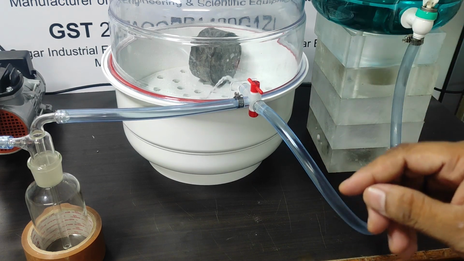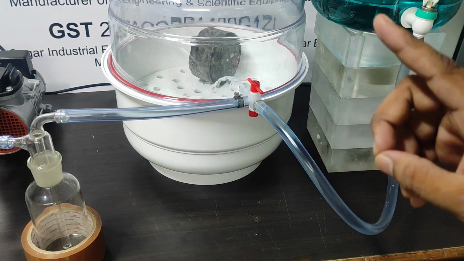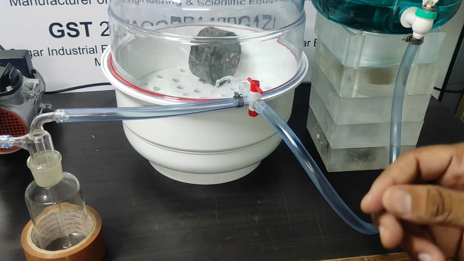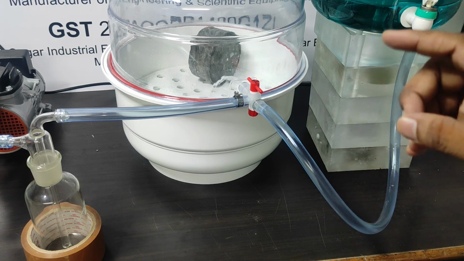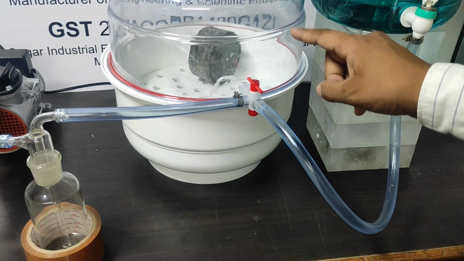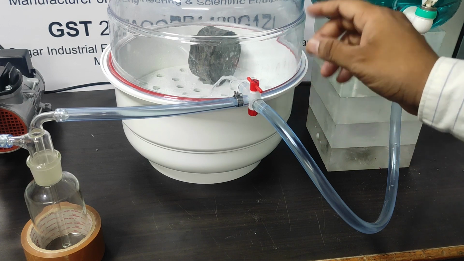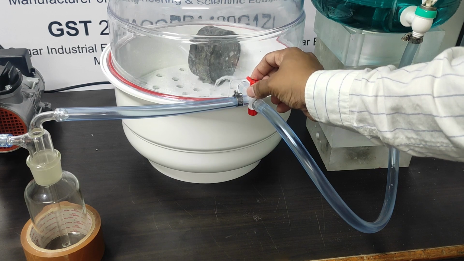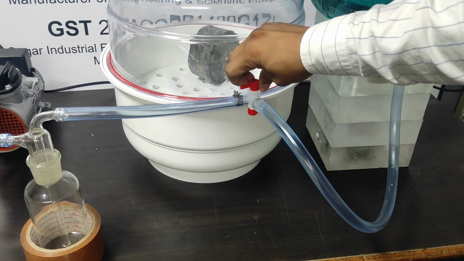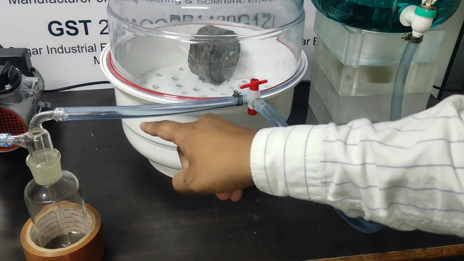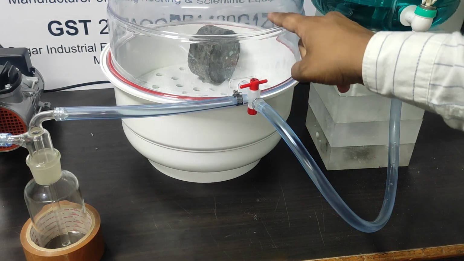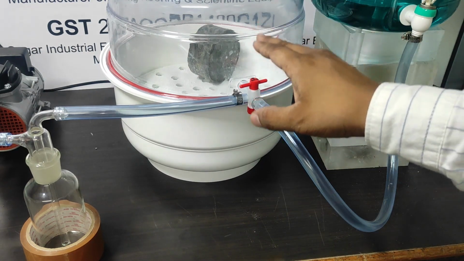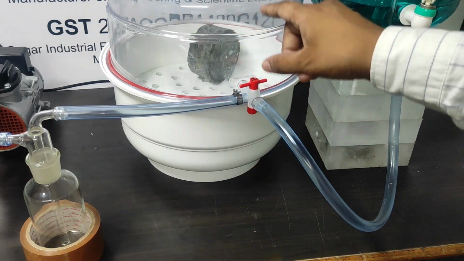It is not necessary that you keep the pump continuously on. In between, you can turn it off for 15 minutes, then on for 15 minutes. We only have to make sure that the pressure is maintained at 50 mm of Hg. Suppose this water has completely filled and the sample is immersed, then you have to close it like this. Now we can see this portion and this portion are connected, and the pressure of the desiccator is maintained at less than 50 mm of Hg. So for 3 to 4 hours we have to maintain this 50 mm of Hg pressure inside.